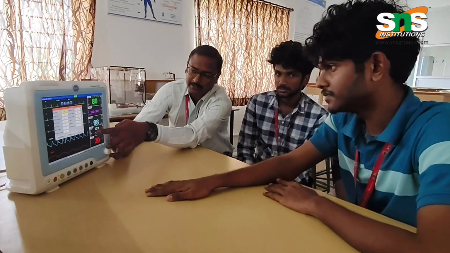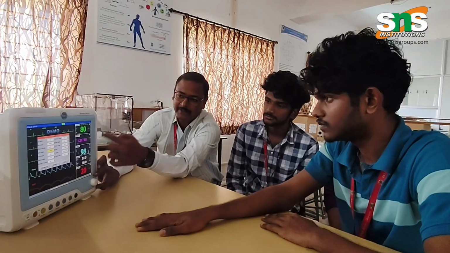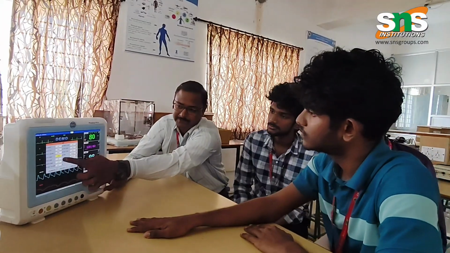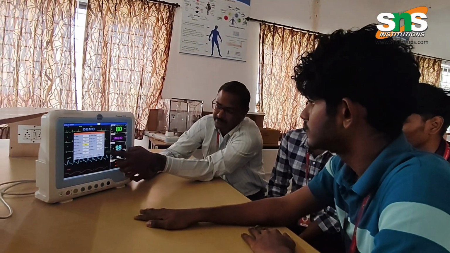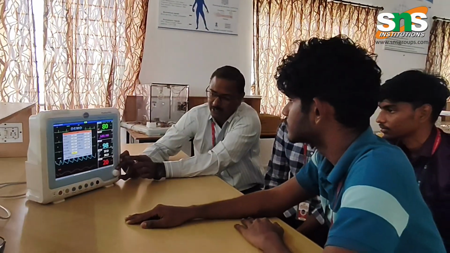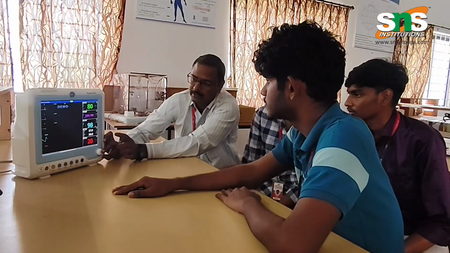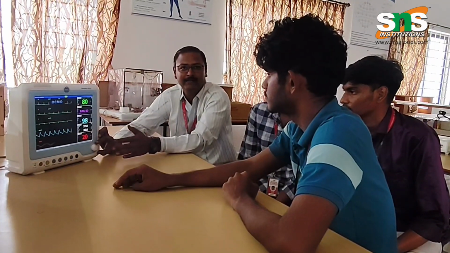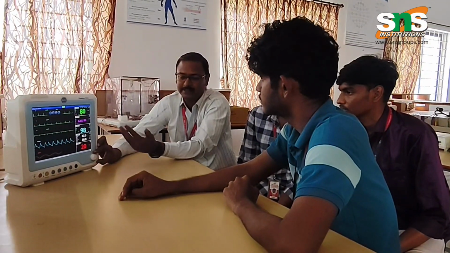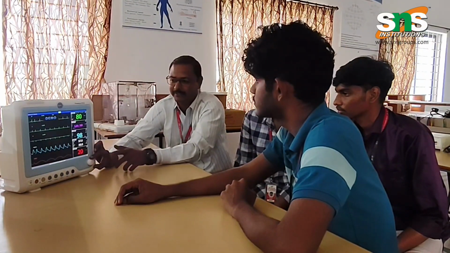If you want to set an alarm on this patient monitoring system for when it has to indicate a high or low level, you can see it is highlighted in yellow. When it goes beyond 160 or below 90, we have set the alarm. It will automatically sound an alarm and alert the nursing staff nearby that the patient has a high BP or a low BP, called hypertension or low BP level. So it is very dangerous, and it is important to monitor it 24/7.